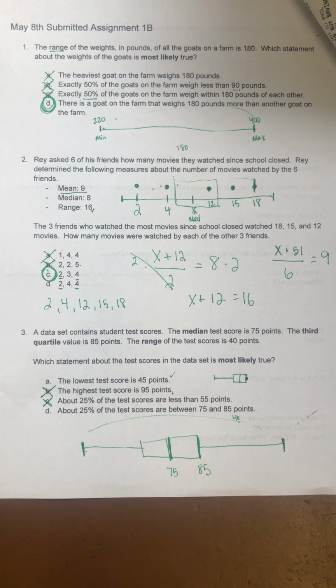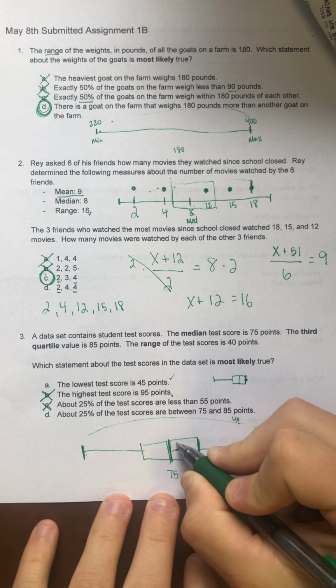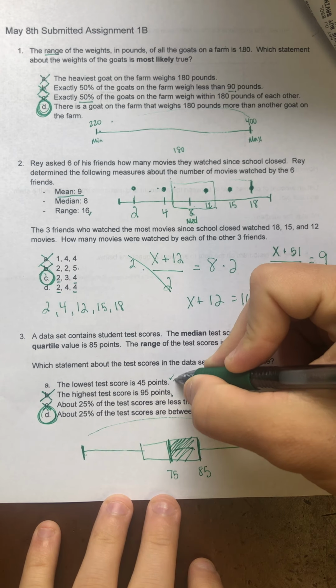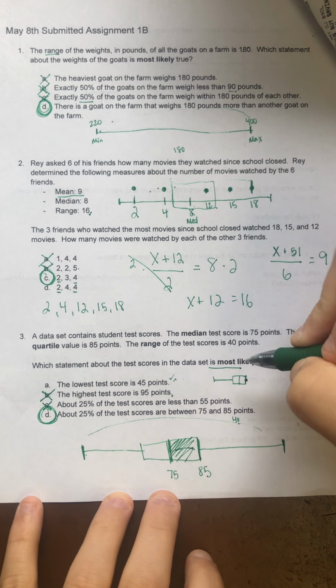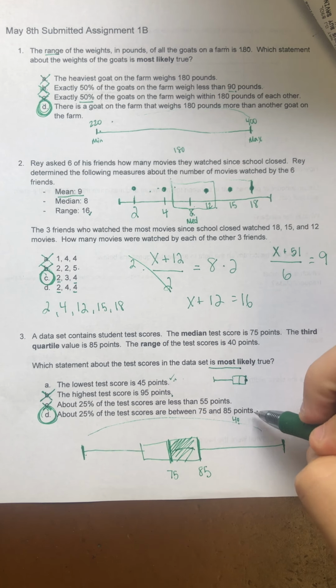About 25% are in between 75 and 85. Well, yeah, that makes sense. So I'm definitely going to go with D. A seemed like it could have been true, but it says most likely true. A lot of times in these multiple choice questions, you want to choose the best answer. This is definitely the best answer.